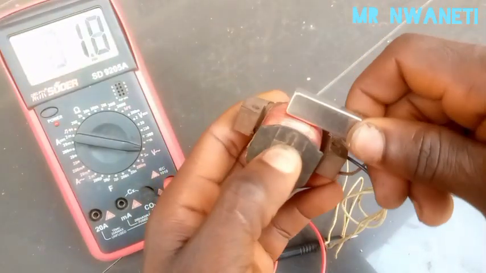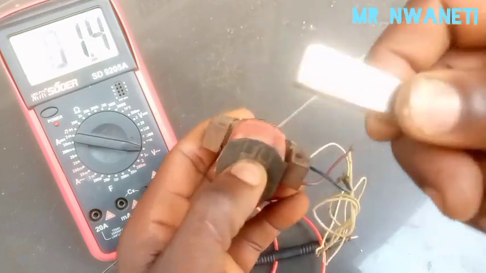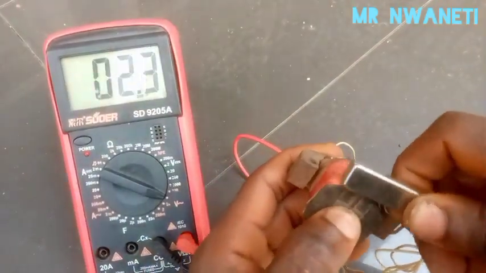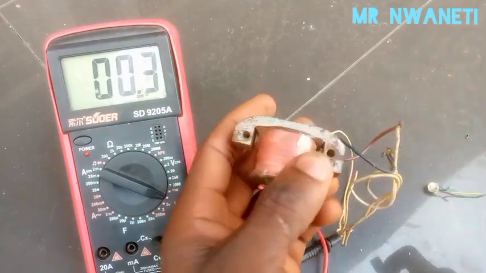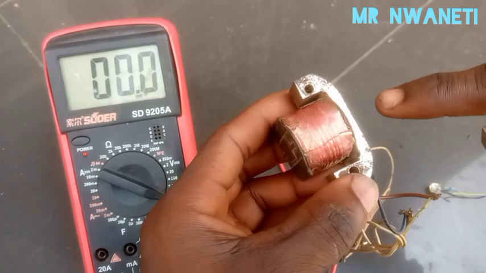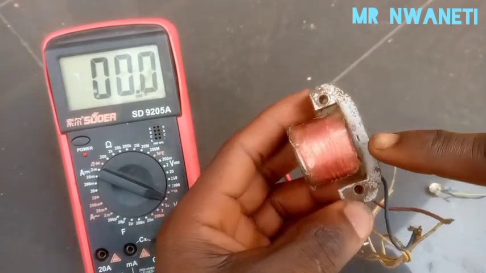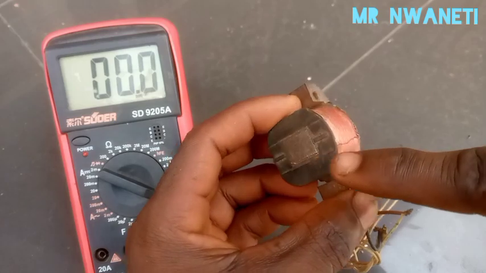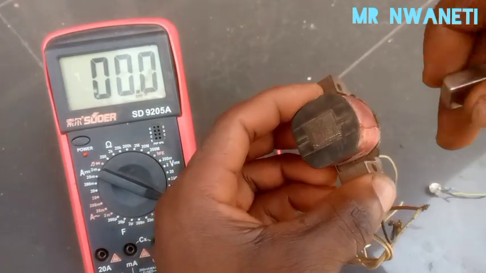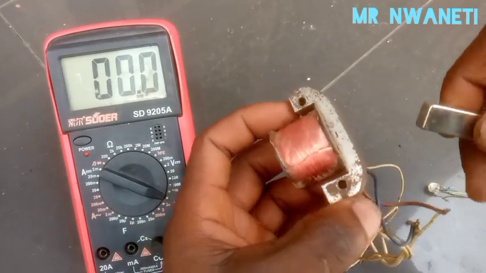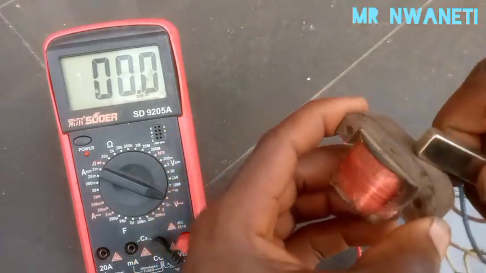You can see there is a display of voltage. Now let me shift the magnet to the back of the coil, because you can see it has some distance, but here the magnet is so close to the coil. Let's see if there will be an induced voltage.